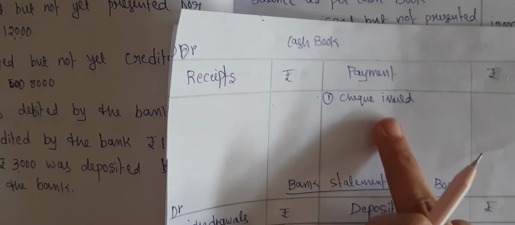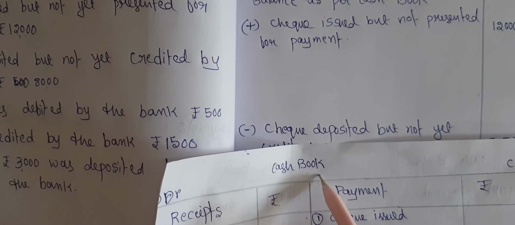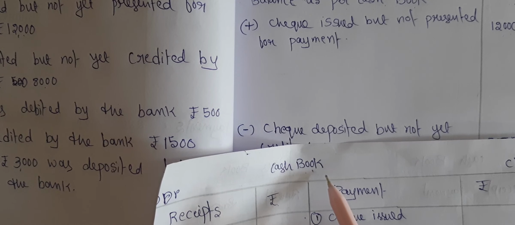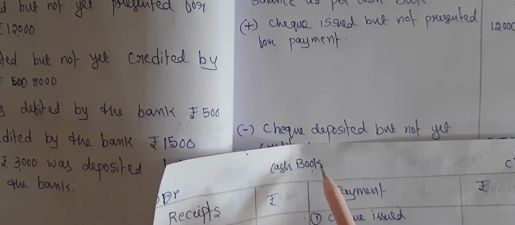Suppose in the problem they had given the balance as per the passbook, then we would check the effect on cash book in order to arrive at the amount as per the cash book. Here they have given the balance as per the cash book, so we check the effect on passbook. The effect on passbook is that there is no change in the balance.